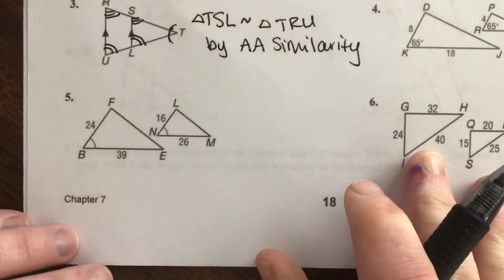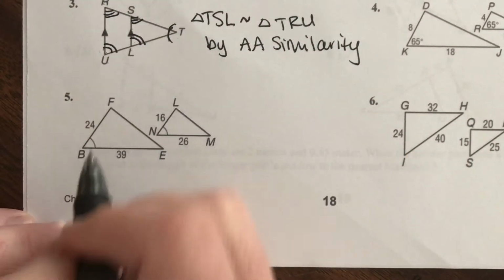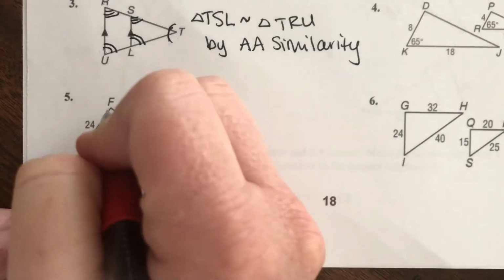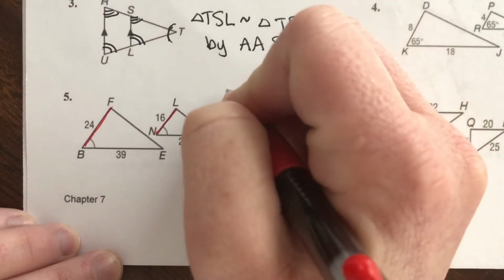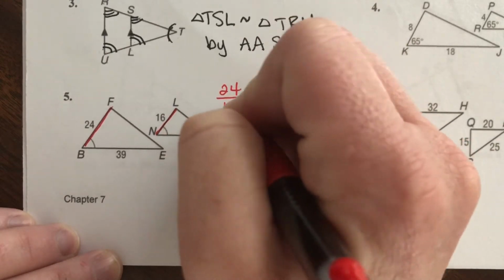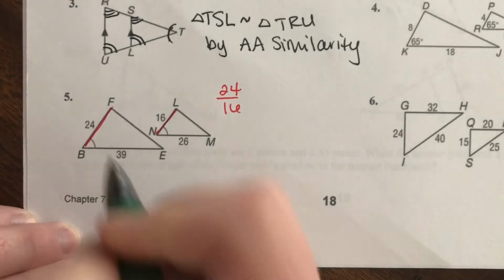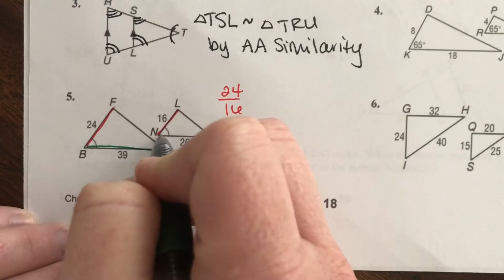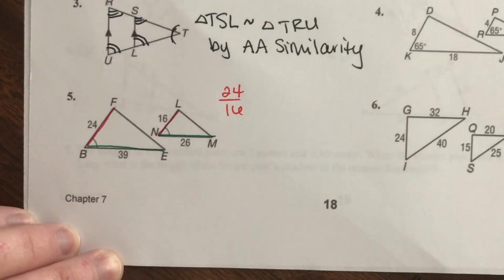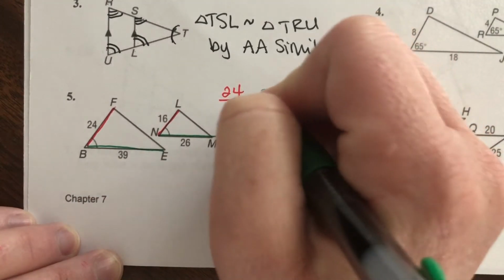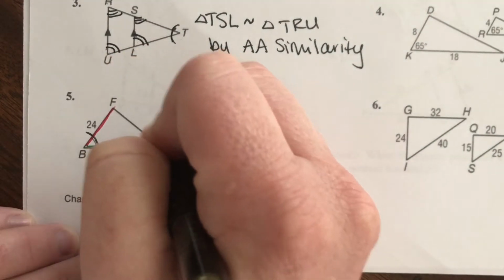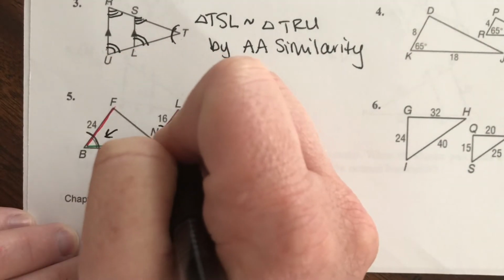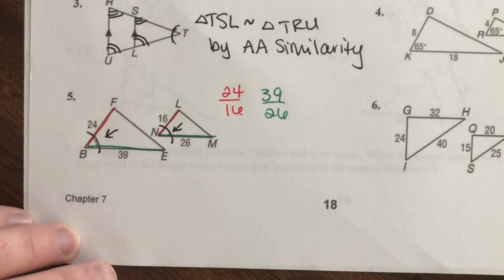Okay, then below that we have number 5. We've got two sides here. This guy. And so we can say 24/16. We've got this side, 39/26. And both of the angles in between those two sides are marked congruent, right? So it looks like it's the SAS similarity rule.